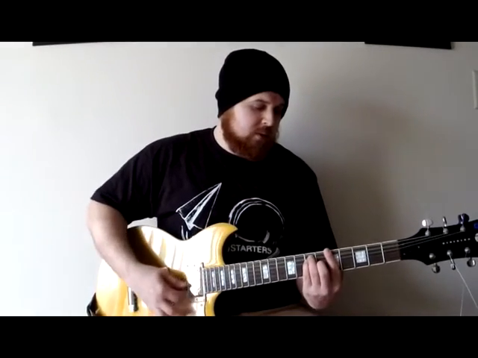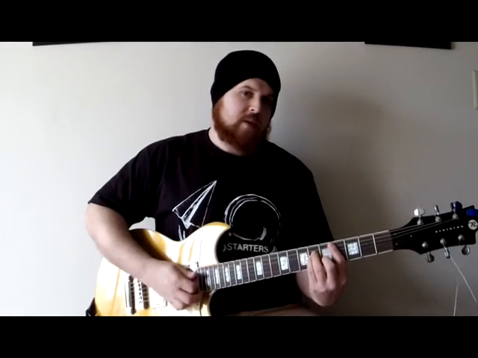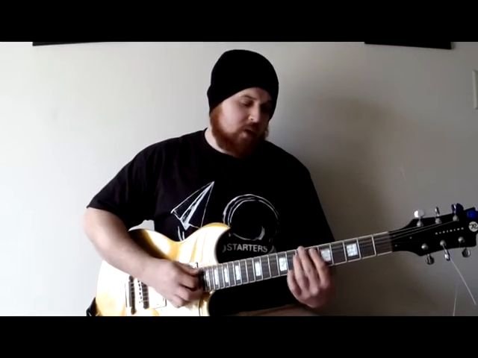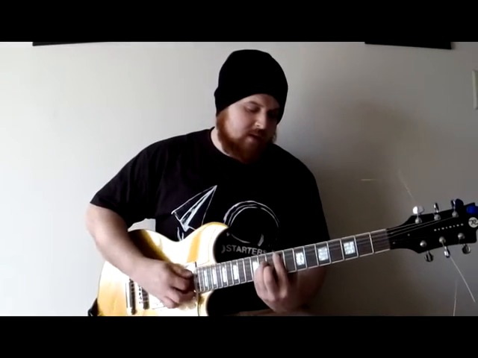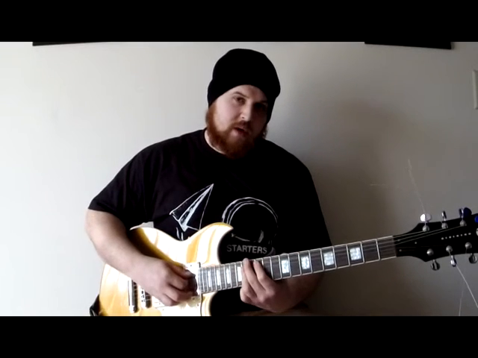As unsettling and out of key as diminished sounds, there's actually one place in the major key and one place in the minor key where we can play diminished chords without any accidentals. I'm going to play every basic bar chord in the major key and in the minor key, also illustrating where diminished occurs. Major key, 1, 2, 3, 4, 5, 6, and now for our diminished 7, back to 1.